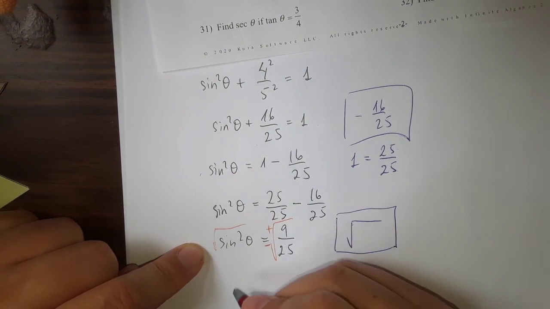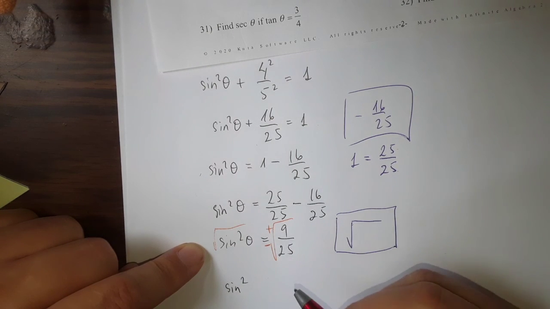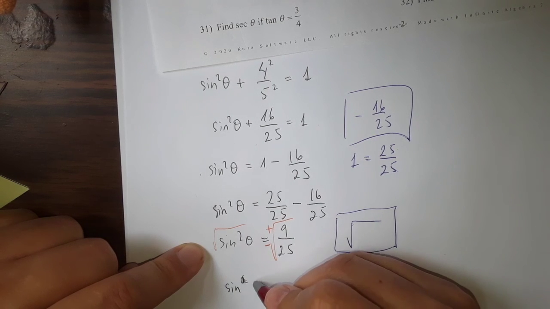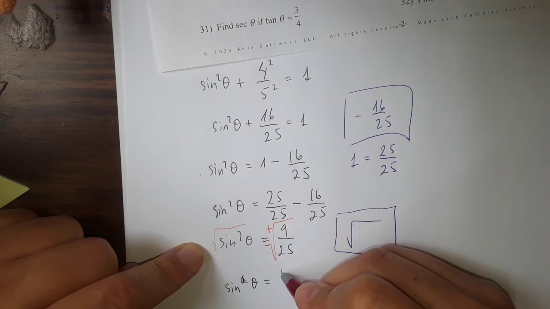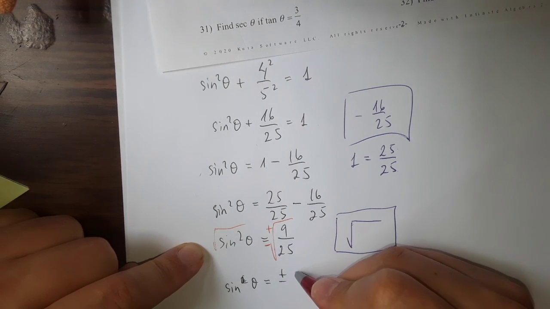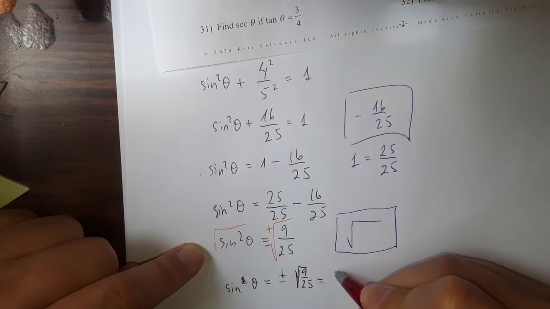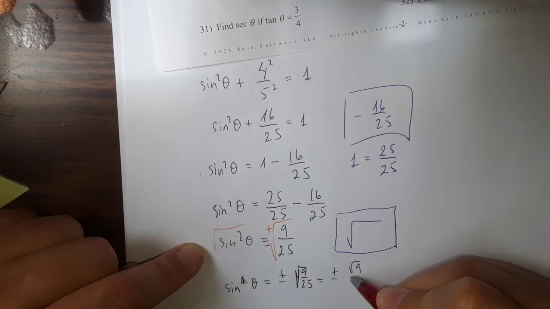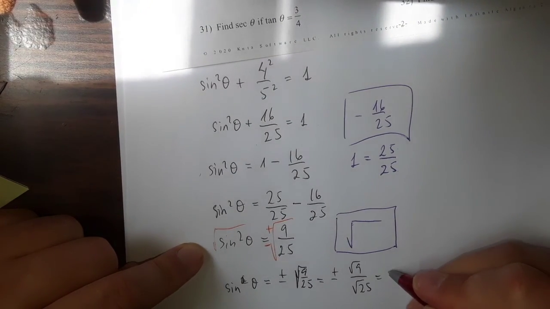So sine of theta equals plus minus the square root of 9 over 25. And this is the same as plus minus square root of 9 over square root of 25, because of the power rules, and this is plus minus 3 over 5.